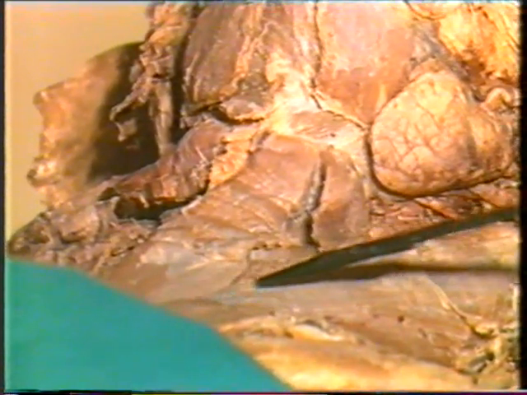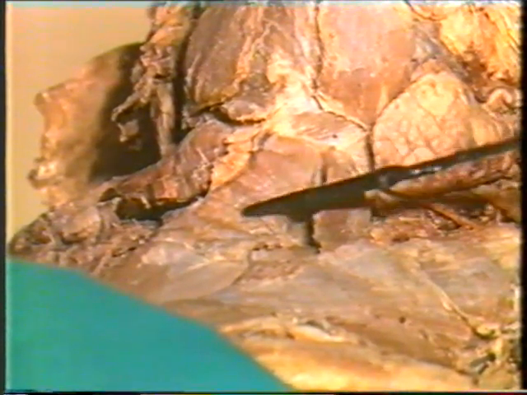The muscular triangle is bounded by the superior belly of the omohyoid muscle above and laterally, the sternomastoid muscle below and laterally, and the middle line of the neck medially. It contains the infrahyoid muscles only.